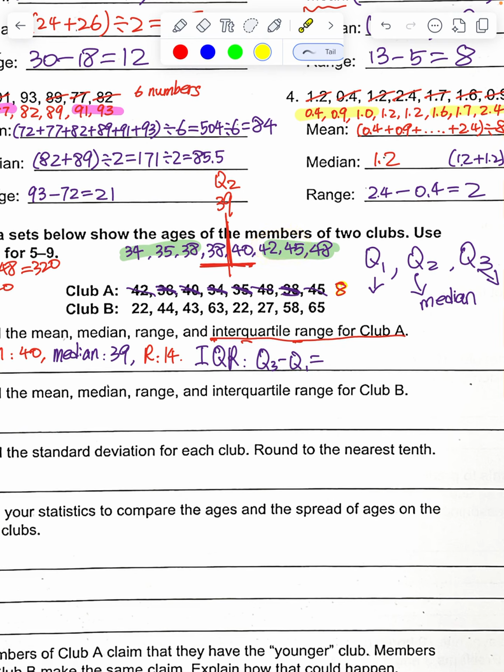So 42 plus 45 equals 87, and then divided by 2 equals 43.5. So the middle of the upper half of this data set is 43.5. This is the upper quartile, we also call Q3.